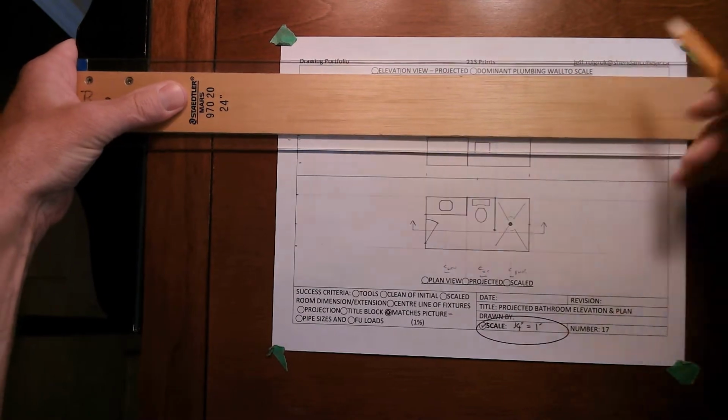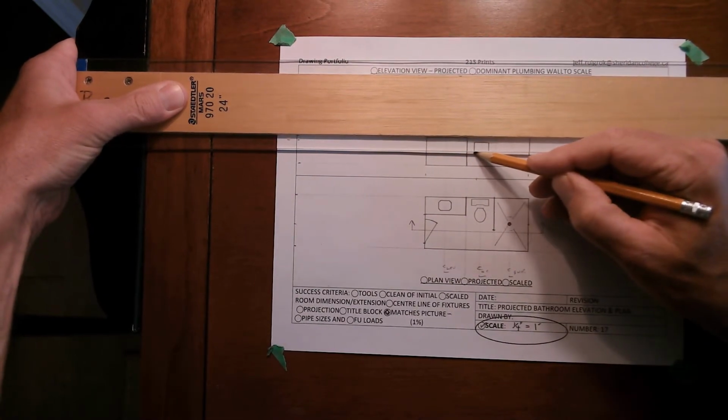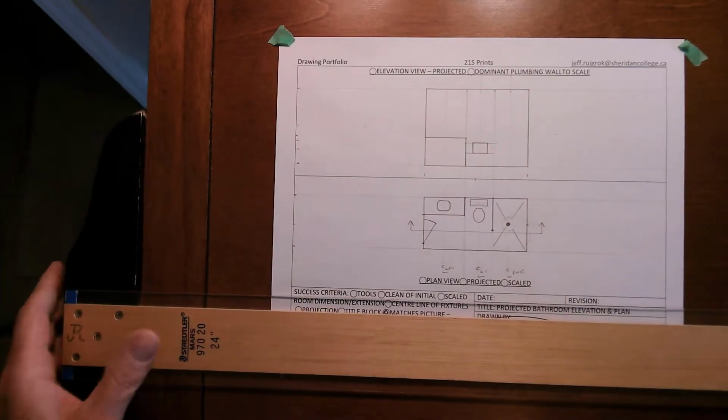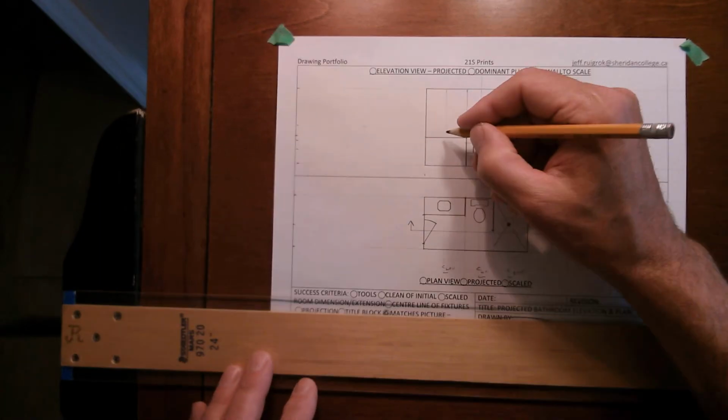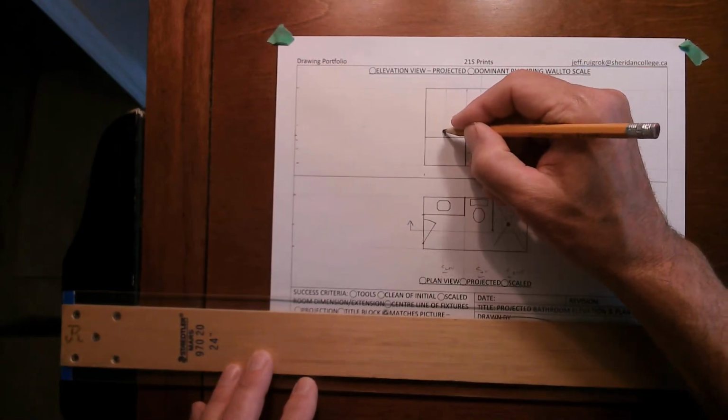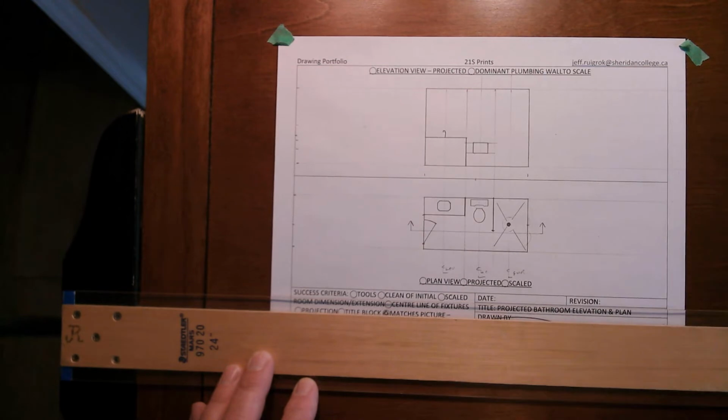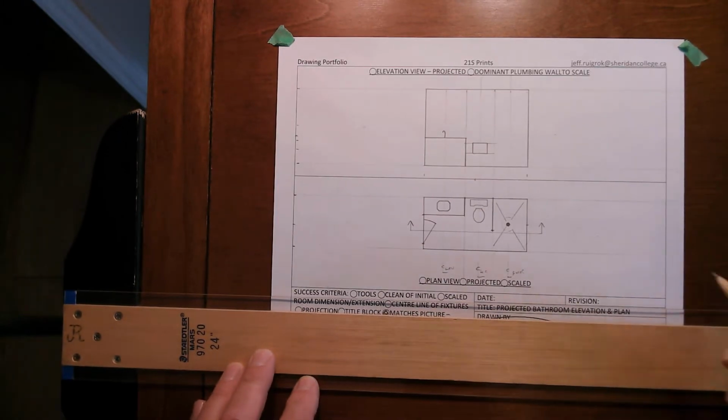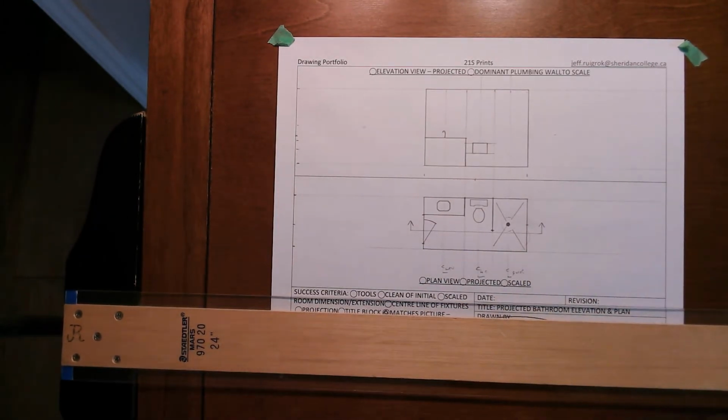And again, if you're not a hands-on learner, you're going to find this really hard to do from an academic perspective. Put a little faucet there if you like. You can do that. You can take your compass.